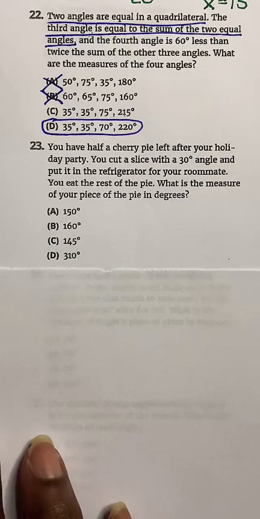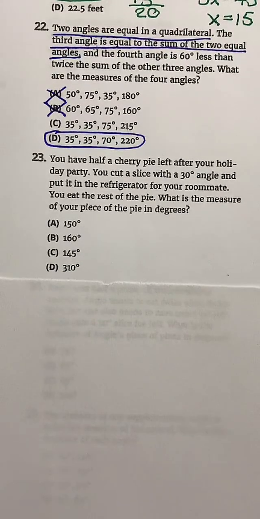All right, 23. Okay, you have half a cherry pie left after your holiday party. You cut a slice with the 30-degree angle and put it in the refrigerator for your roommate. You eat the rest of the pie. What is the measure of your piece of the pie in degrees? Is it A, 150 degrees, B, 160 degrees, C, 145 degrees, or D, 310 degrees?